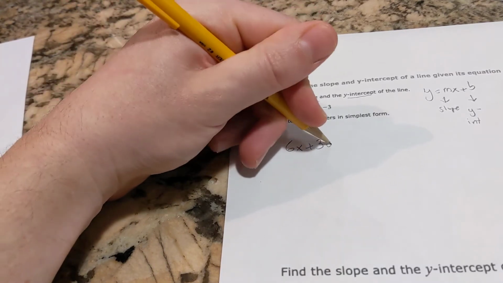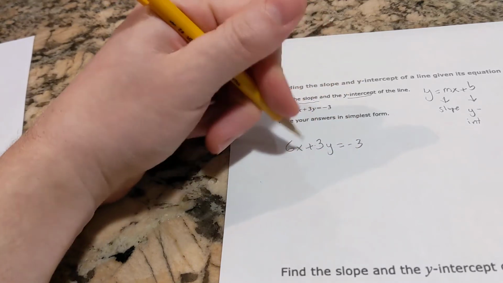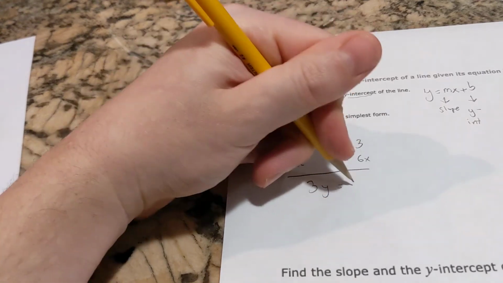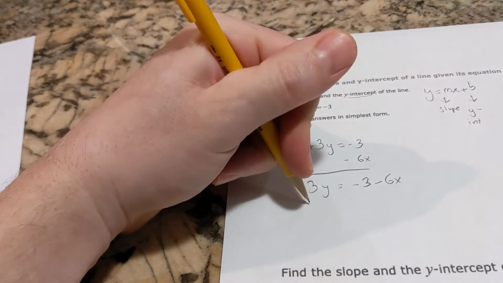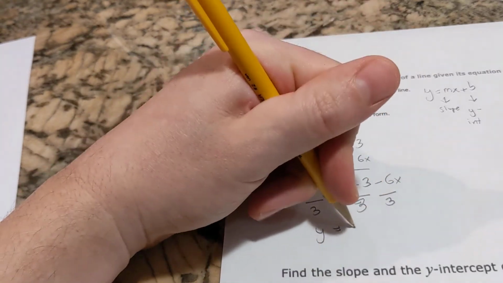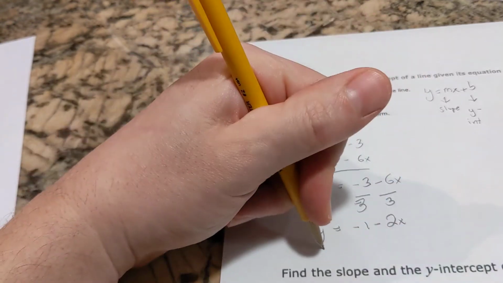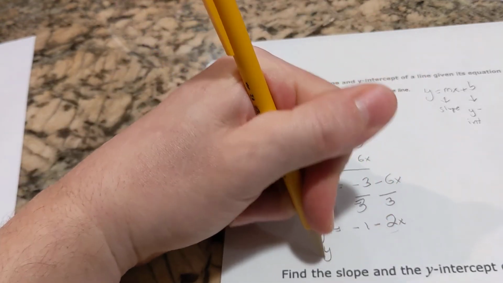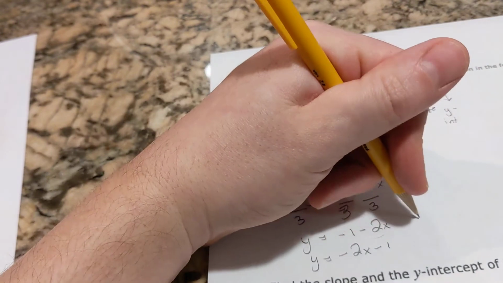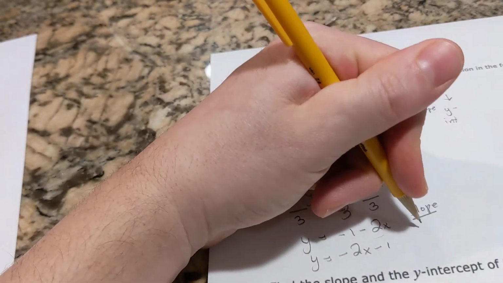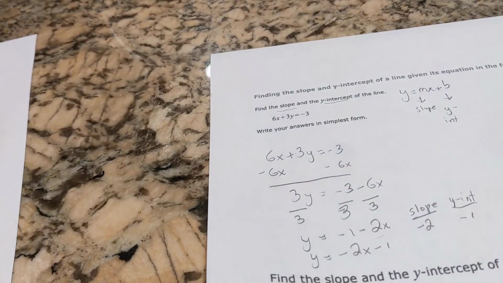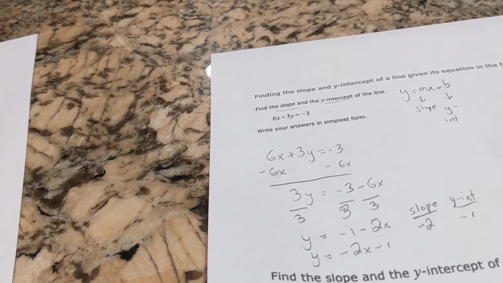6x plus 3y equals negative 3. We want to isolate y, so I'm going to get rid of the x. 3y equals negative 3 minus 6x. Divide everything by 3. Y equals negative 1 minus 2x. Again, this has to be in mx plus b form, so swap them around. Now that we have it in slope-intercept form, slope is negative 2, the y-intercept is negative 1. Okay, pause and do the last question and check back.